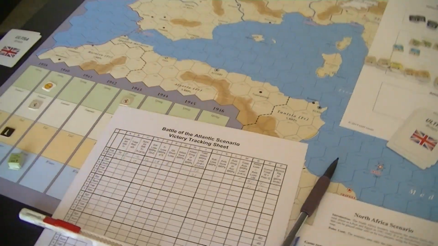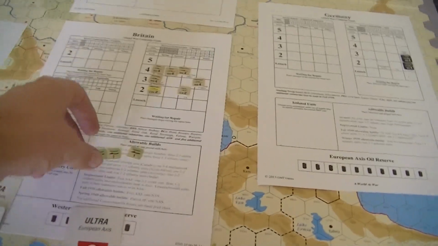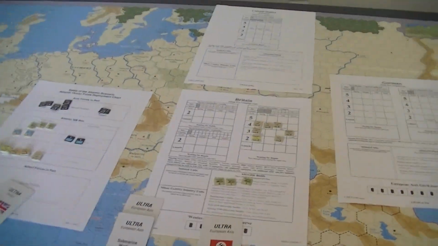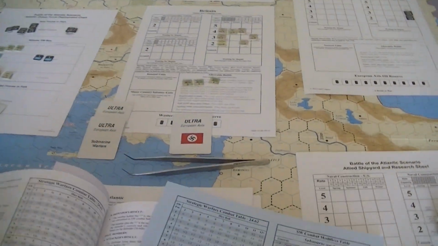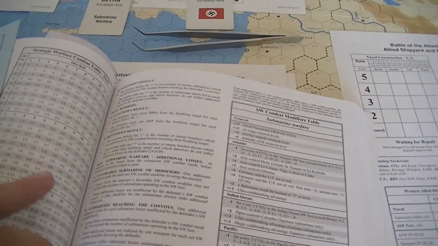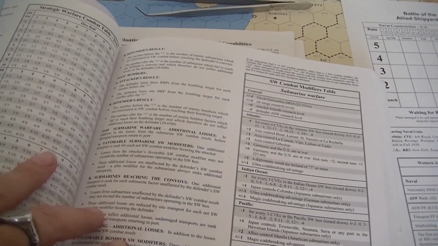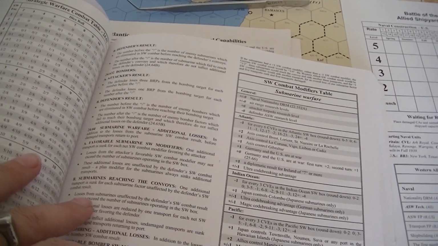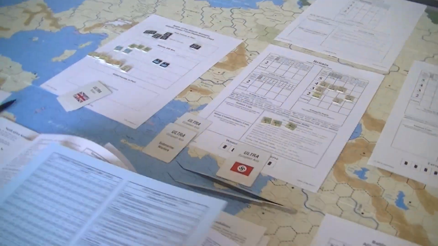So I'm going to have to modify things again, and some of these ASWs are sitting in the repair box instead, whatever I lost. These were just damaged, so no, not all of them are gone, because with submarines reaching the convoy, if we're not hit, more transports were sunk. So some of those were sunk and some of them were not.